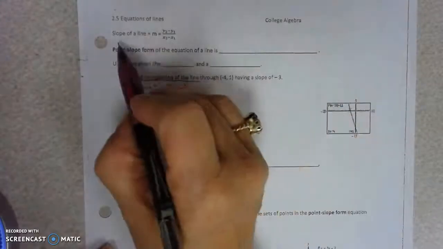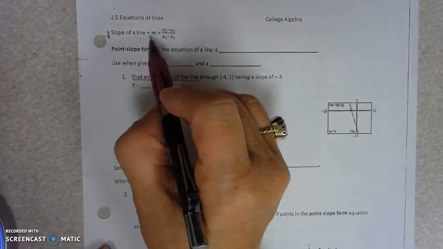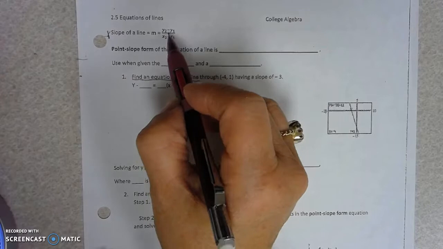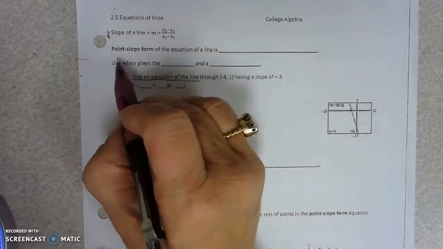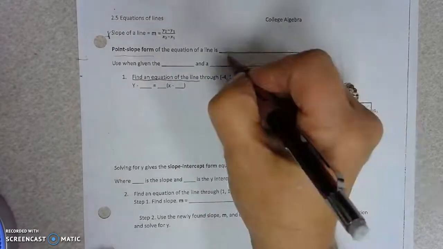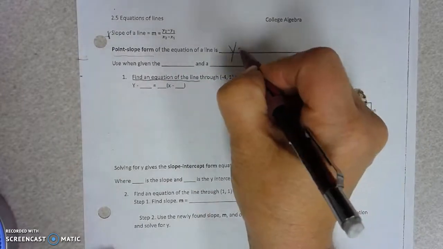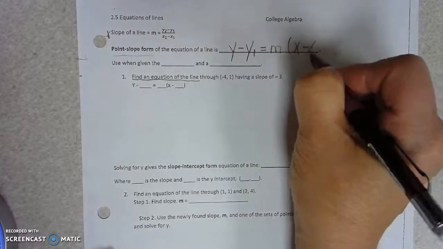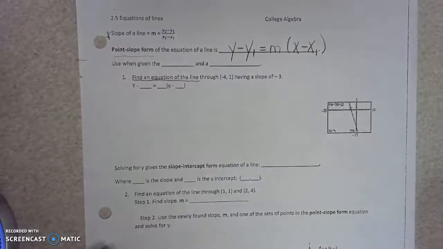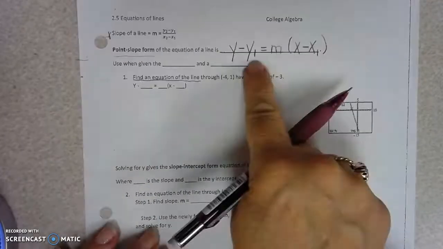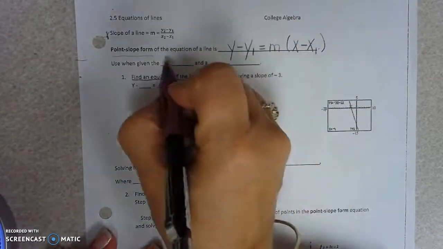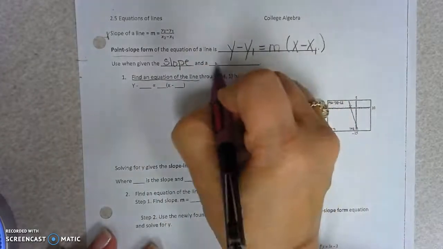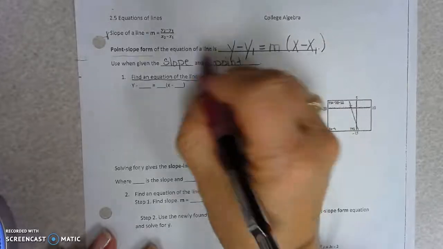So to get started, remember this review. Slope of a line is change in your y's over change in your x's, and you have to have y on top. That's rise over run. Point slope form of the equation is y minus y1 equal m times x minus x1. That is point slope form. You use point slope form when you're given the slope and a point. That's all you need to find the equation of a line.